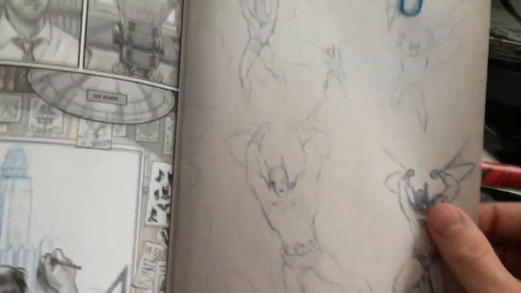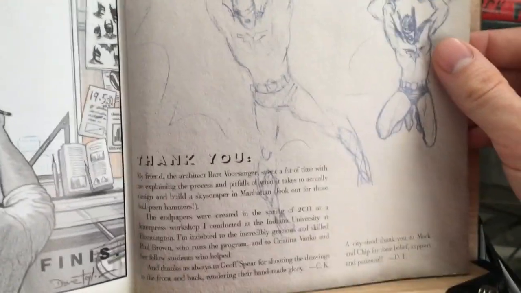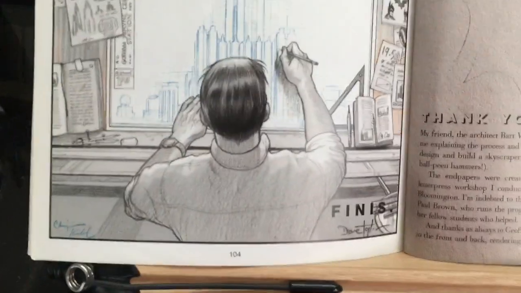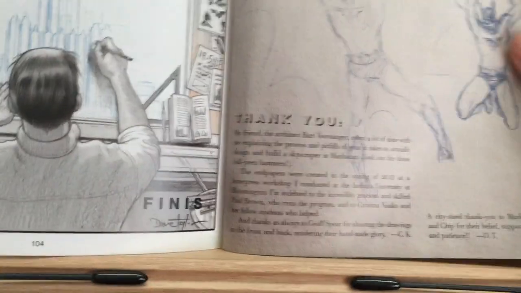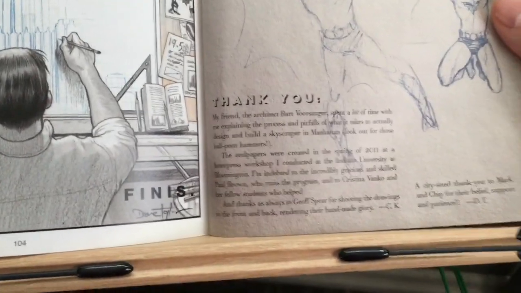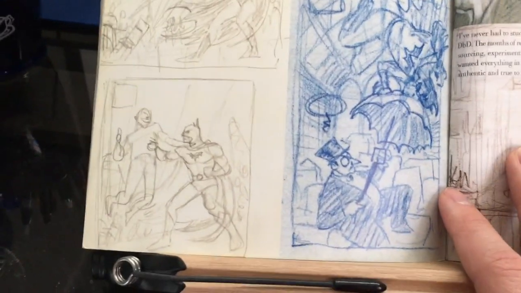Oh, and then I want to show this because this is the most exciting stuff in the whole book. So if I wasn't 100% happy with the presentation of the characters in the book itself, I'm 100% happy with the gestural sketches at the end. I want to maybe try to find some of his comments.